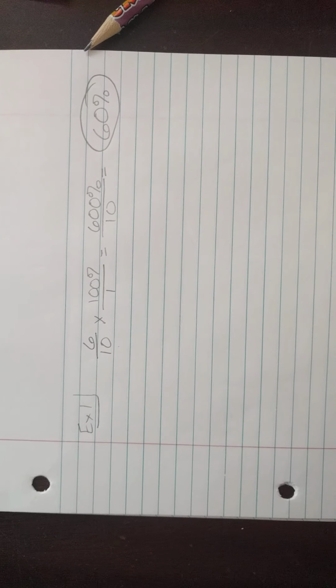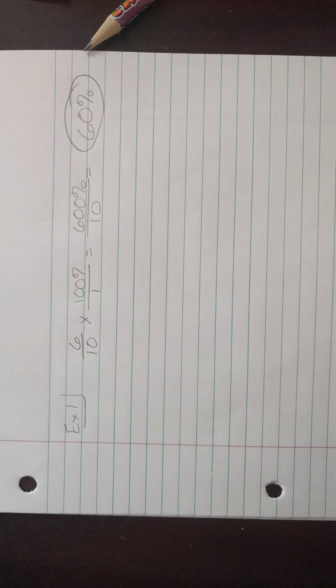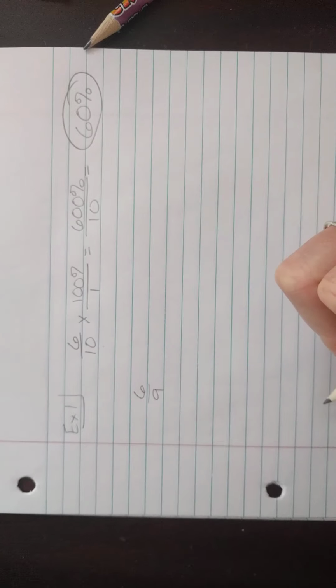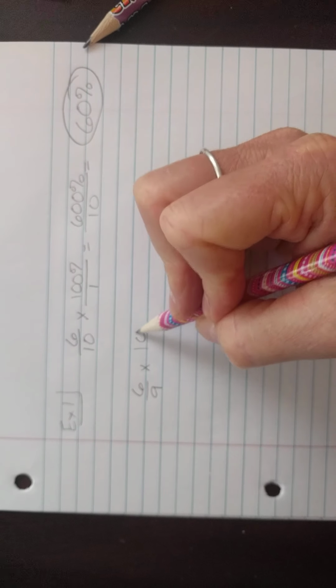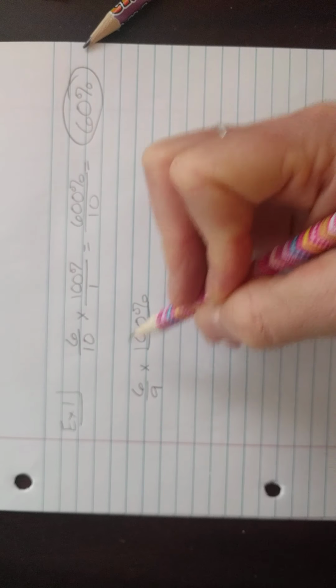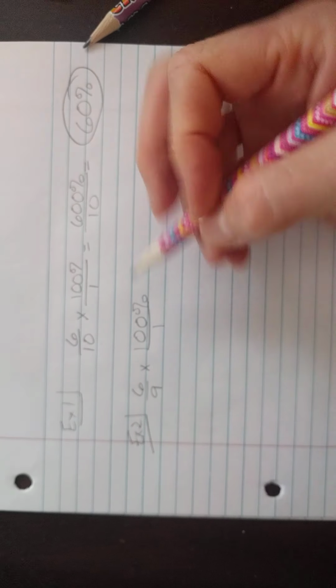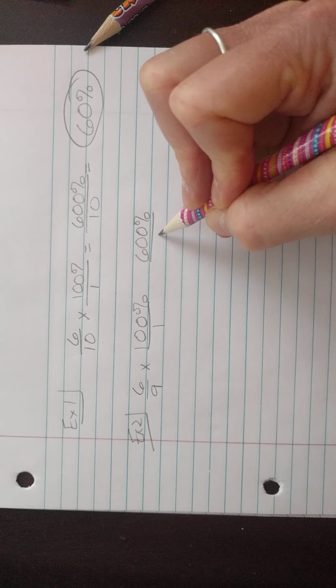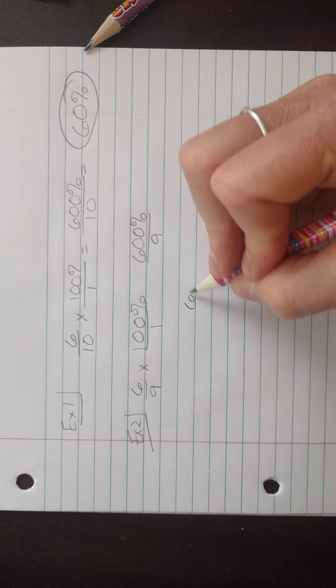In example 2, it says 6 of the 9 circles are shaded. 6 is what percent of 9? So we have 6 over 9 times 100%. Six times 100 is 600%, divided by 9. So we're actually going to have to do some long division here.